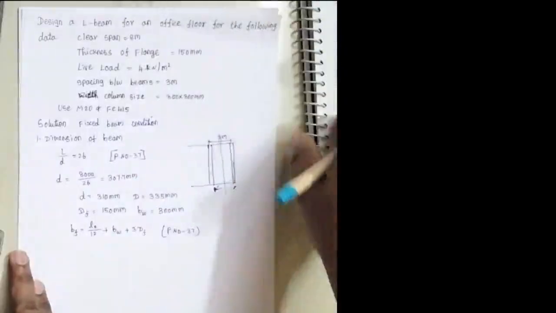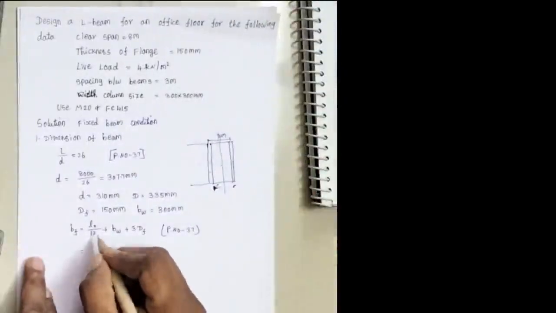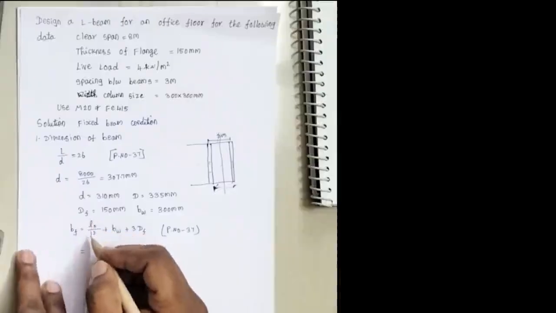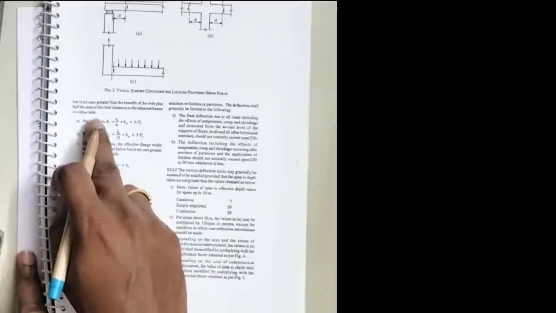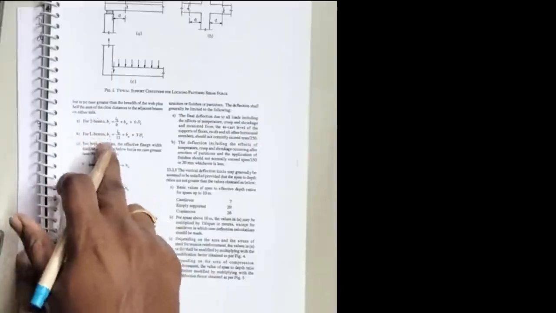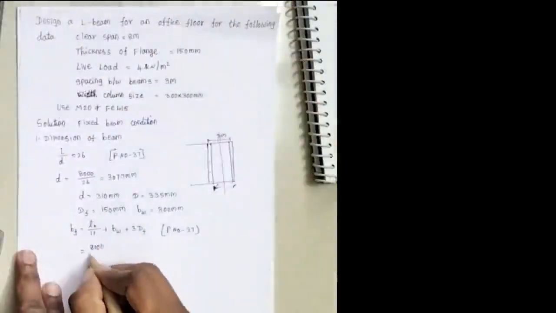So you know that L0 is nothing but the actual value, which I am going to take. Here if I want to calculate L effective, I can calculate it, but I need to use only 8000, because in this condition they have given the clear distance between the adjacent beams, so the clear distance L0 is 8000. So I am directly taking that as 8000. So 8000 divided by 12 plus 300.